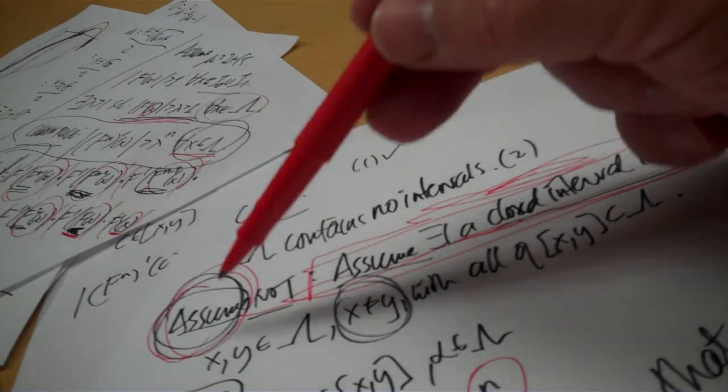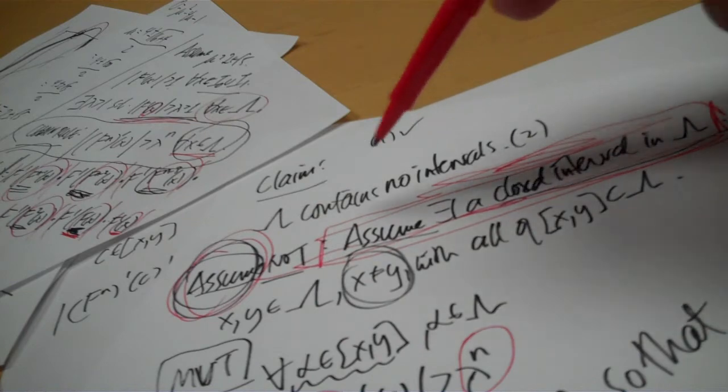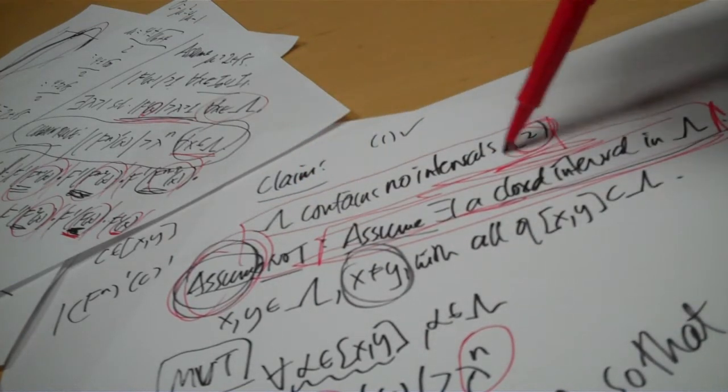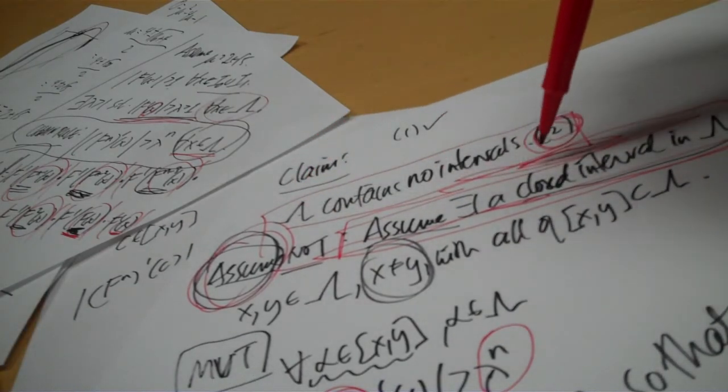Since that assumption is what led us astray and everything else was valid, the assumption must be false. So we've just proven property number 2 from that list of properties for a Cantor set, that lambda contains no intervals.